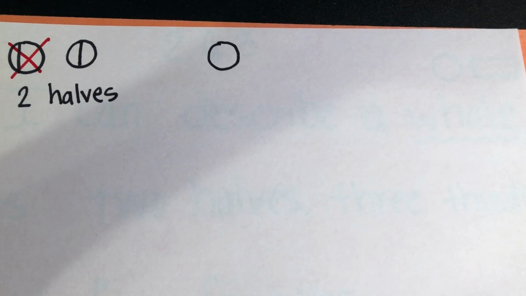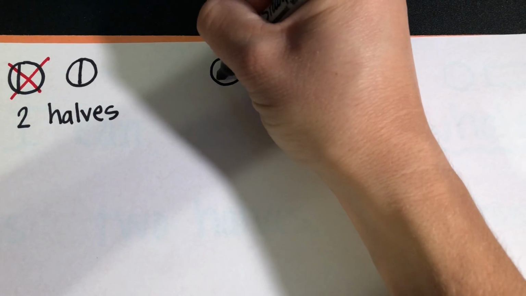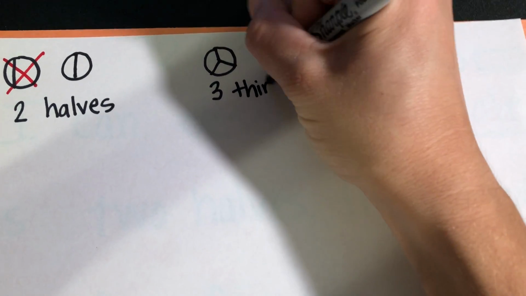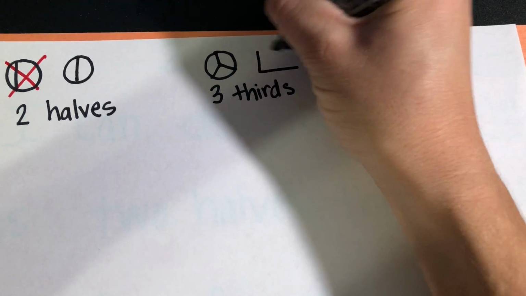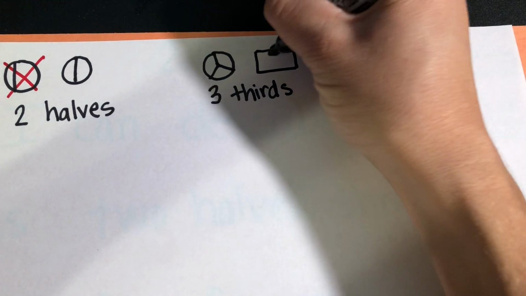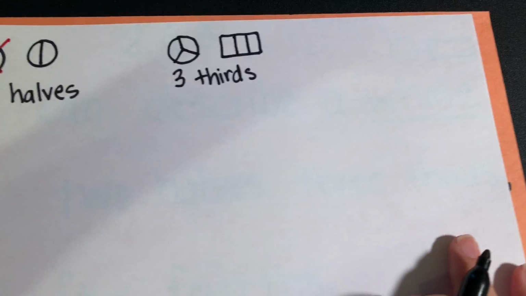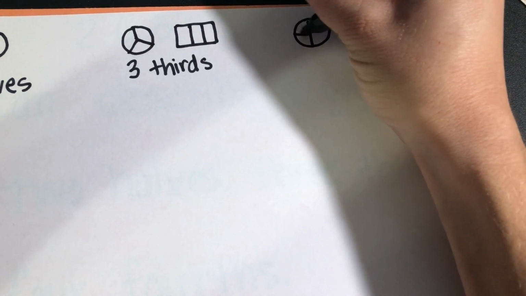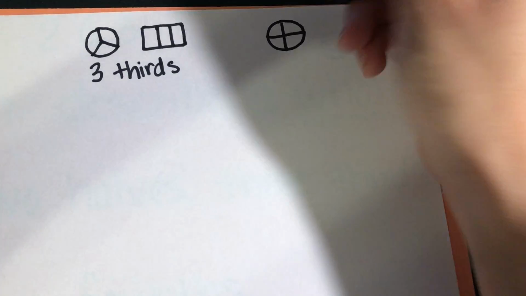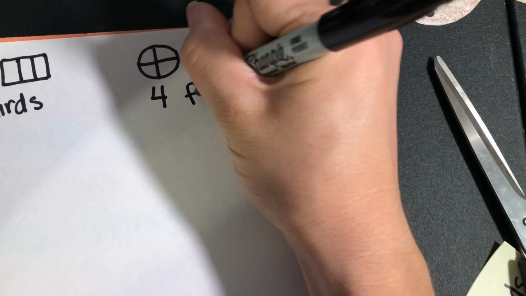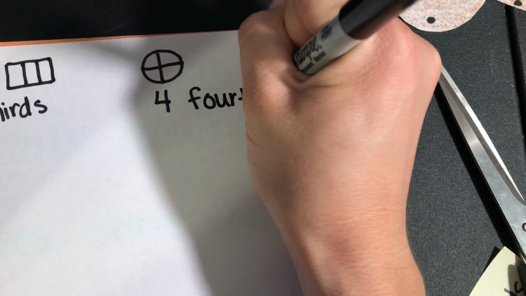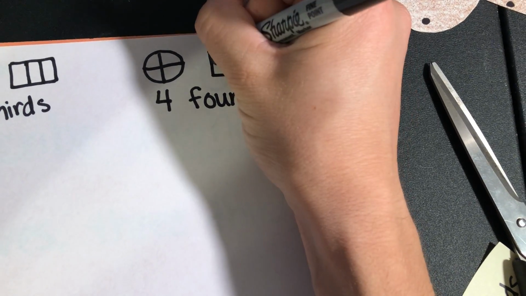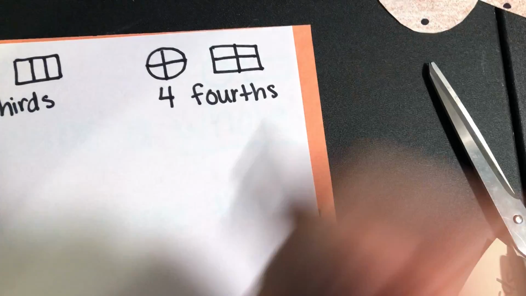Let's try thirds. How many pieces are in thirds? How many pieces does that mean? 3. 3 thirds. You could also do it with rectangles as long as there's 3 equal pieces. 3 thirds. And fourths. How many pieces? 4 fourths. Again, you can do that with rectangles too. Rectangles or circles, my bad.